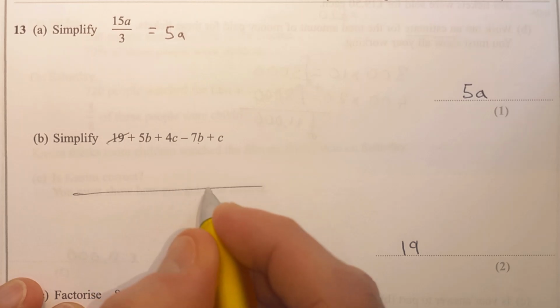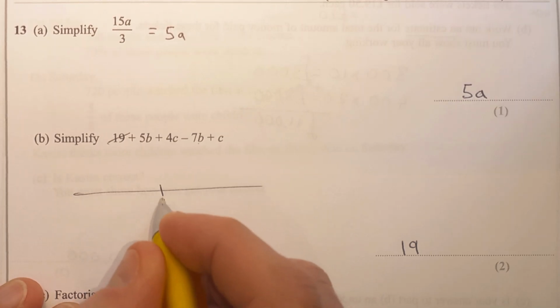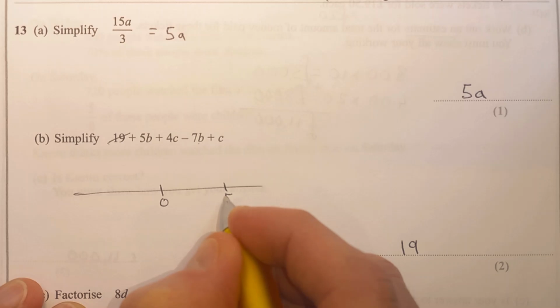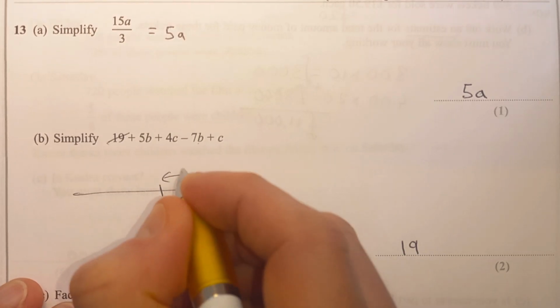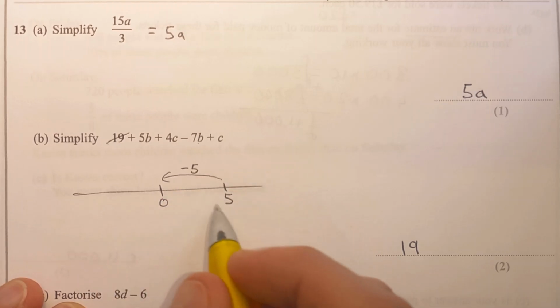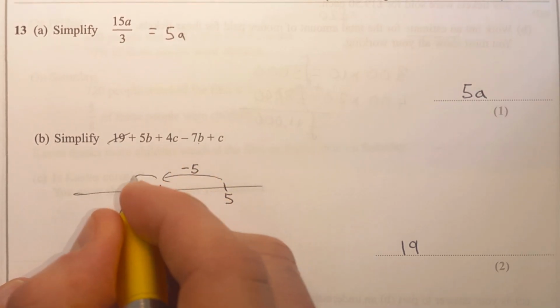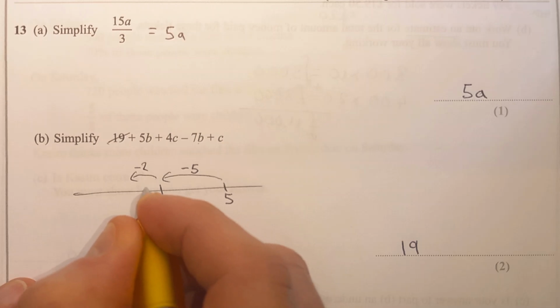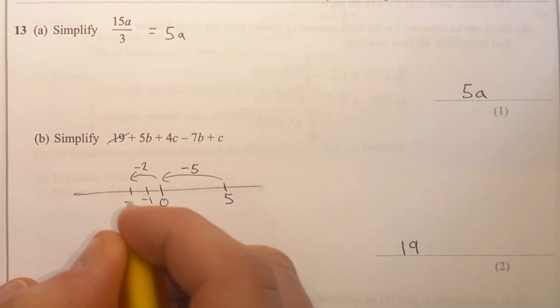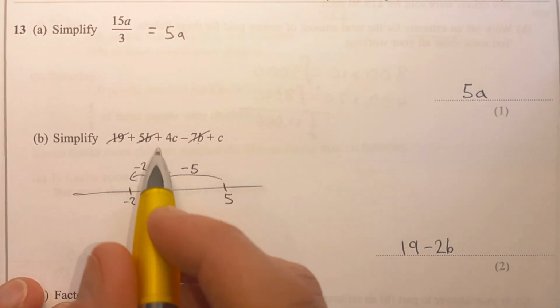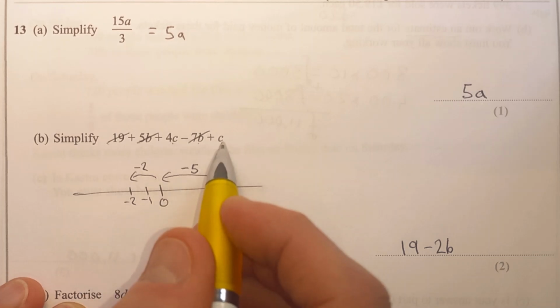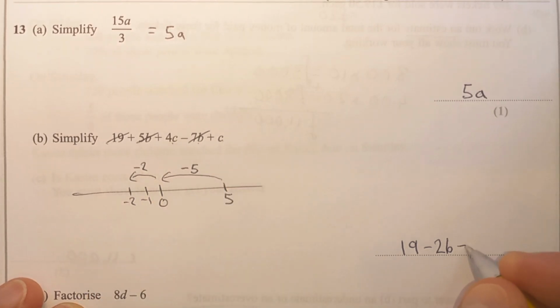So if we think we've got a number line, we've got 0 here, 5 would be up here, and we're taking off 7. Well, just to get to 0, we're going to have to take off 5. Now, for 7, we're going to need to take off another 2. So that would be minus 1, minus 2. So we've got minus 2b. That's the b's dealt with. And we've got plus 4c plus another c. So that's going to be plus 5c.